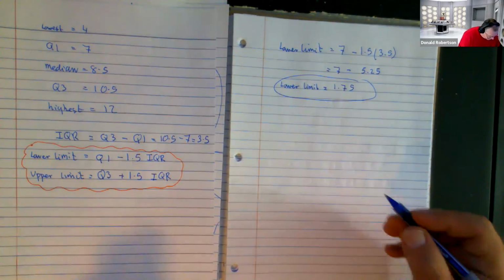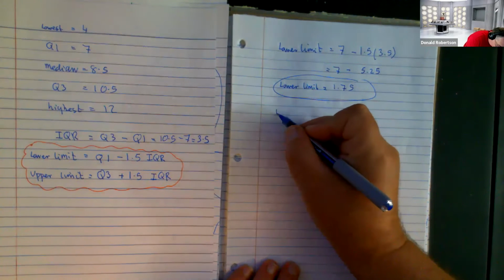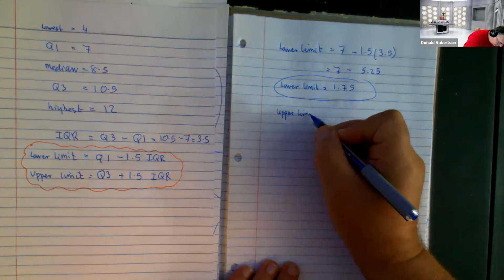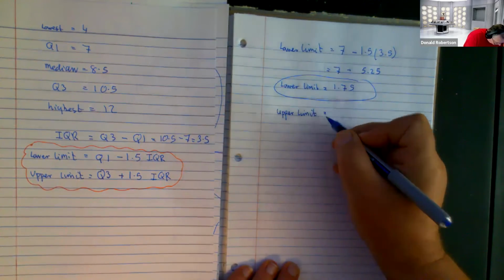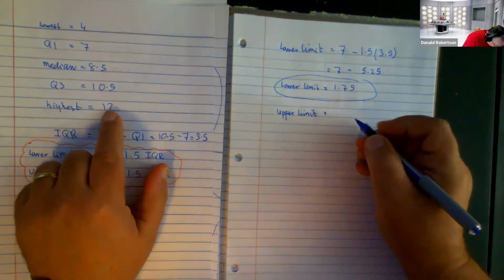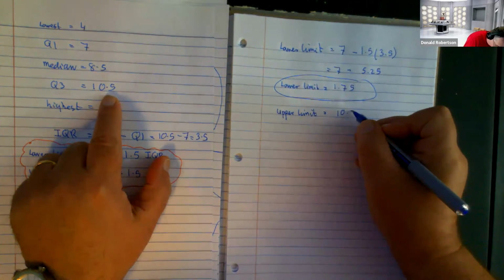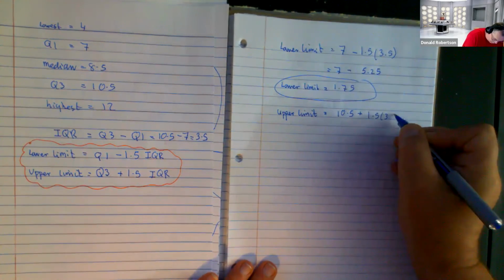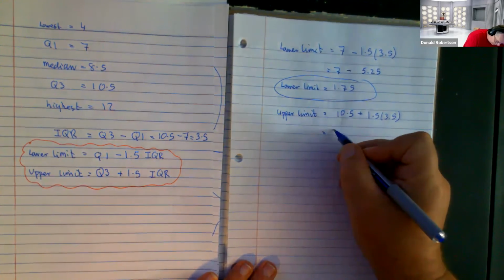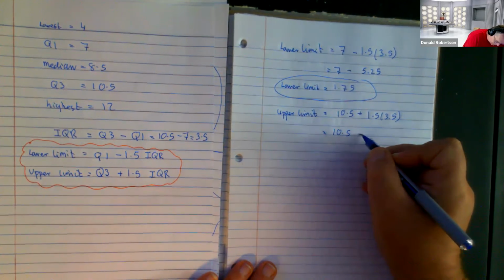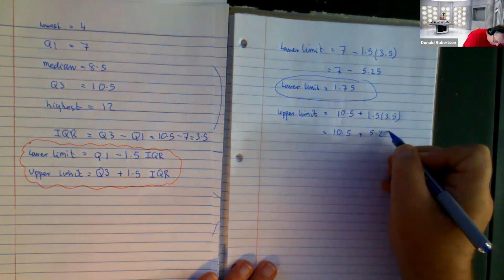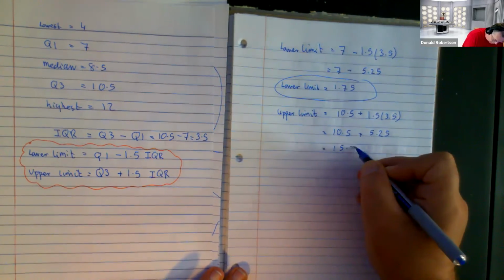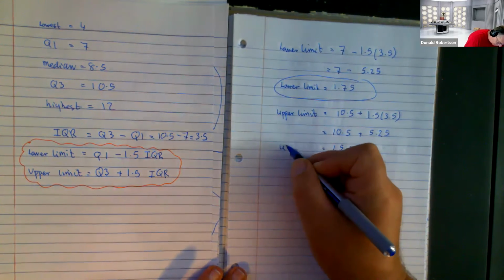Now I'm going to calculate the upper limit using this formula. And the upper limit is Q3, which is 10.5, add 1.5 interquartile ranges. So that's going to be 10.5, add 5.25, and that ends up being 15.75, and that's called the upper limit.